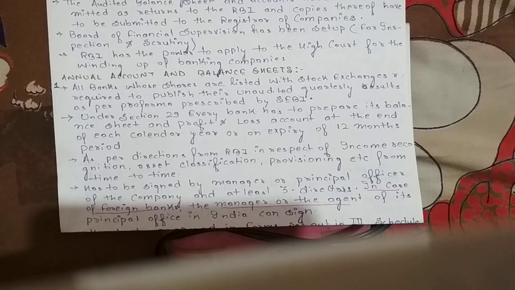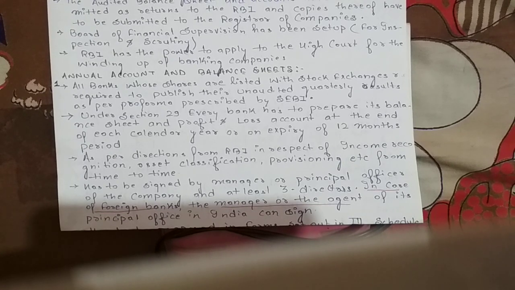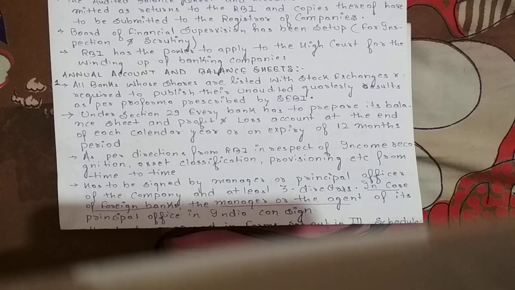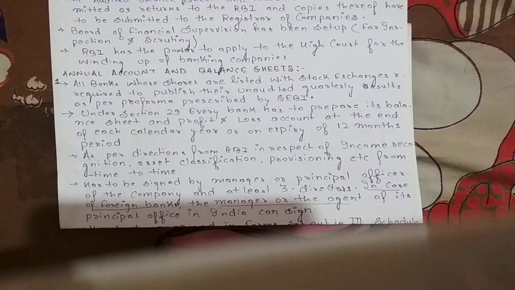So the next topic is annual account and the balance sheets. First, you must understand what is annual account, what is the need, and what is balance sheet. Then you will proceed in the chapter. What is annual account? The annual account consists of the profit and loss account, the cash flows, and other statements which show the financial condition of the bank in a particular year.